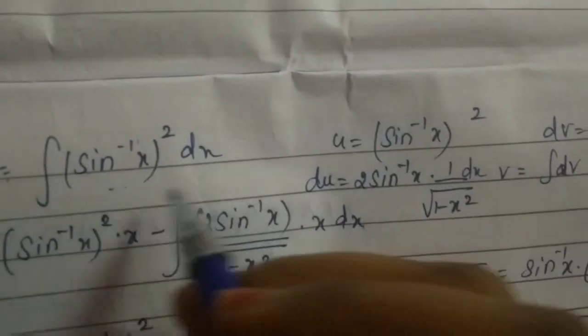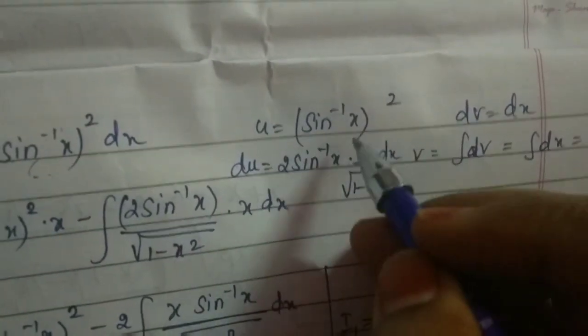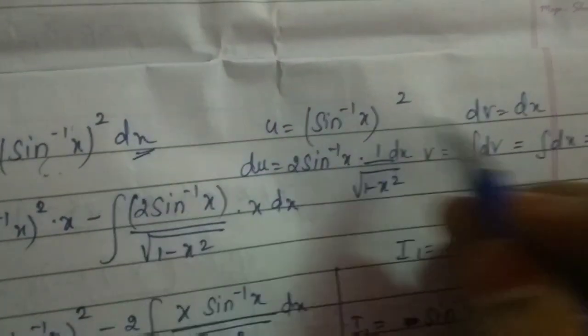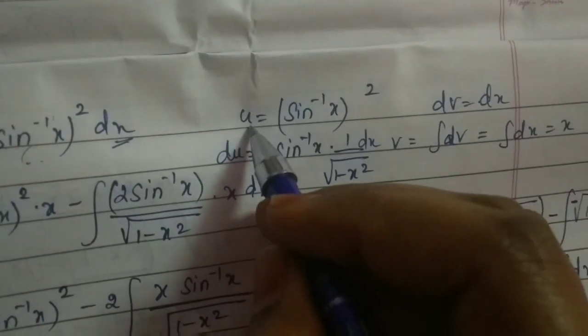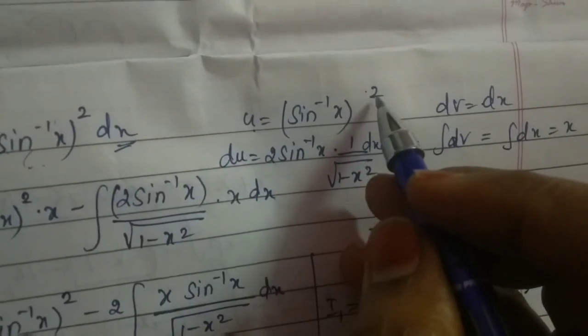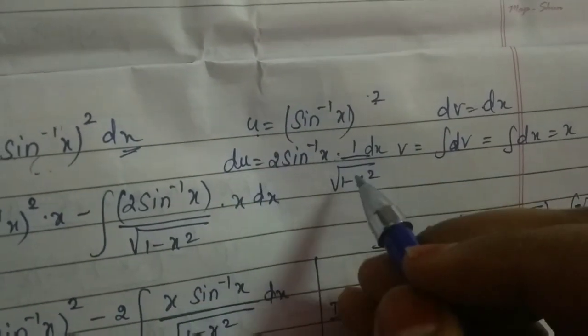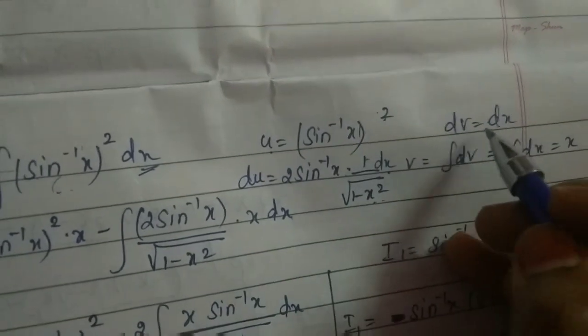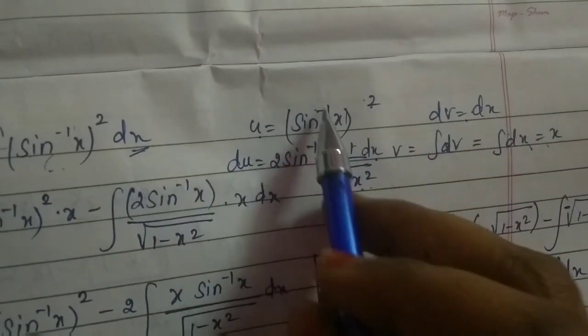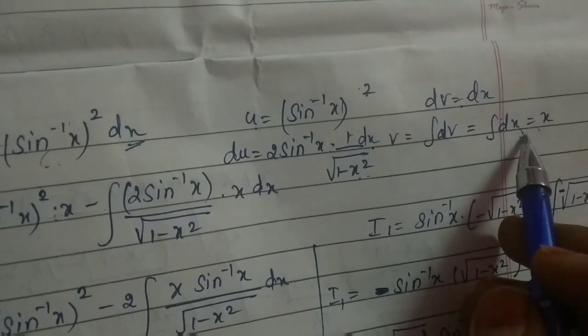So inverse function is first, so you should take the whole term: u equal to sine inverse of x the whole square, and dv is nothing but the dx term. So when you differentiate that, you will get, by the power rule, 2 into sine inverse of x. When you differentiate this sine inverse of x, you will be getting 1 by root of 1 minus x squared into dx. Now when you integrate this, you will be getting x. So uv, x into sine inverse of x the whole square minus v du.